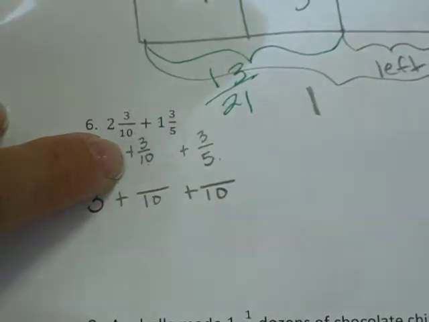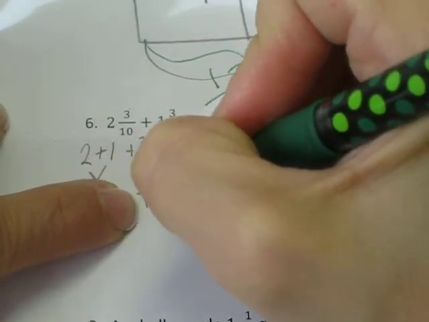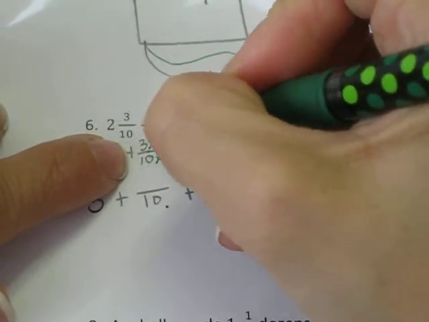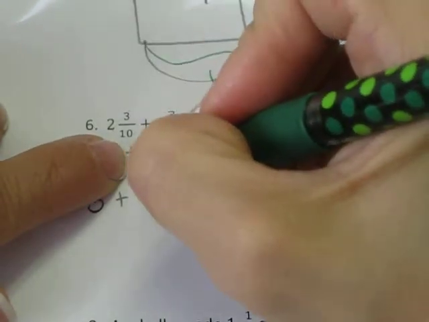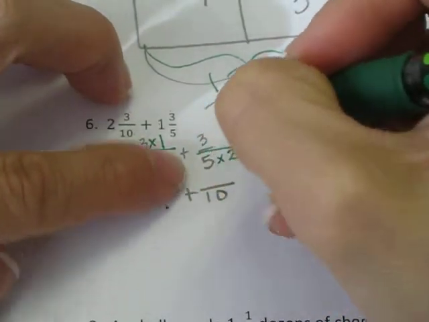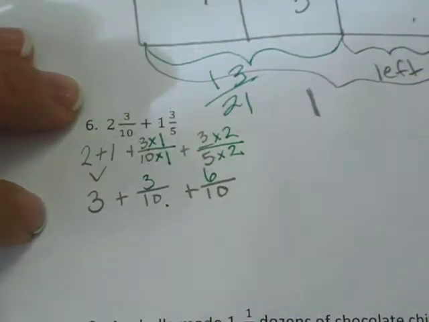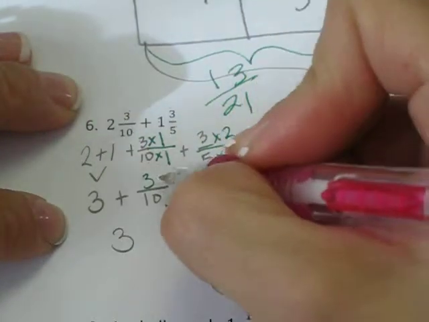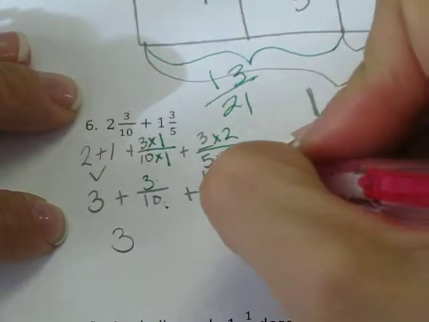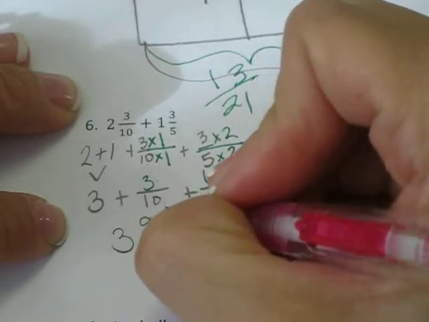What did I do to 10 to get 10? Well, I multiplied it by 1. And so I need to multiply this one by 1. 3 times 1 is 3. What did I do to 5 to get 10? Well, I multiplied it by 2. So 3 times 2 gives me 6. So I have 3. And 3/10 plus 6/10, only add the numerators, is 9/10.